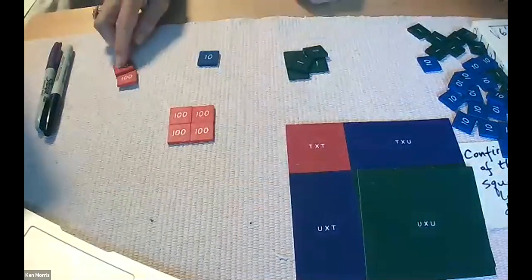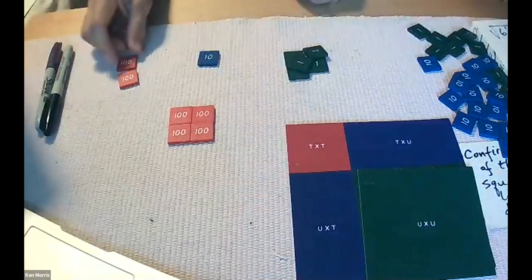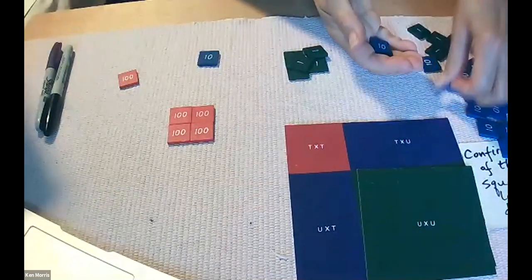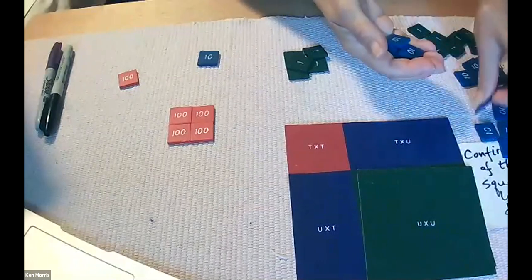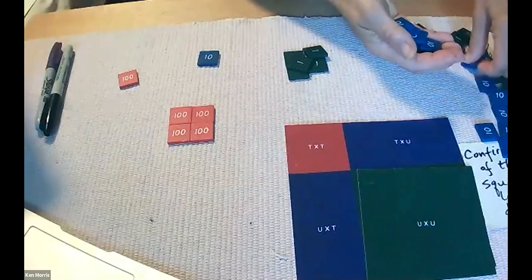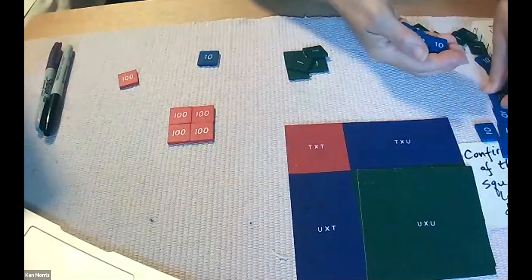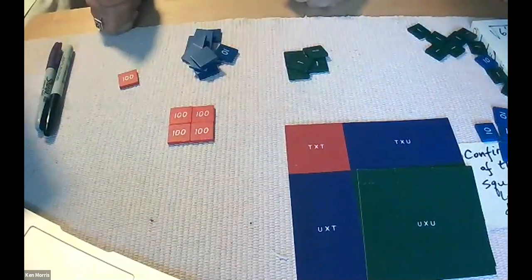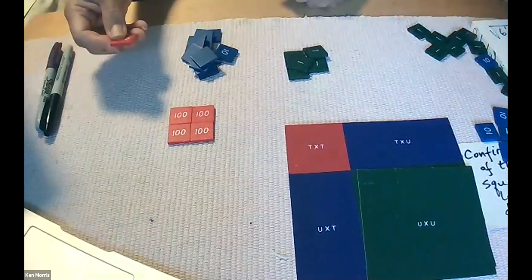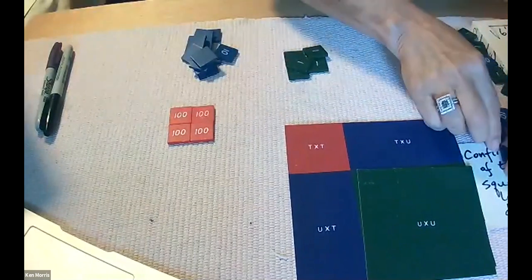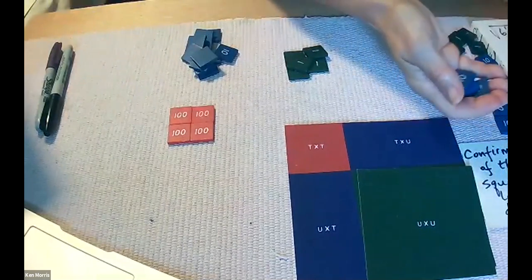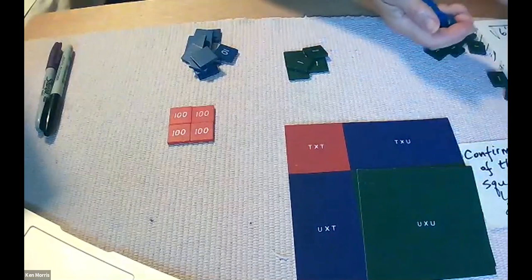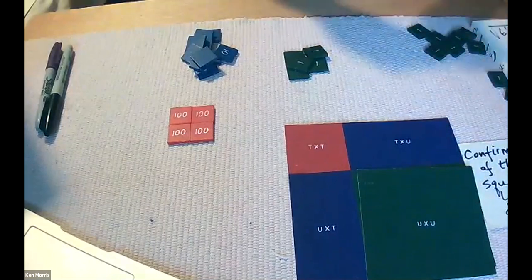We have to exchange 100 for 10 10s: 1, 2, 3, 4, 5, 6, 7, 8, 9, 10. Those join my 10s. I need to exchange another 100: 1, 2, 3, 4, 5, 6, 7, 8, 9, 10.